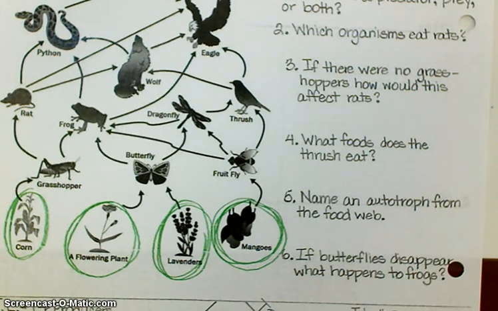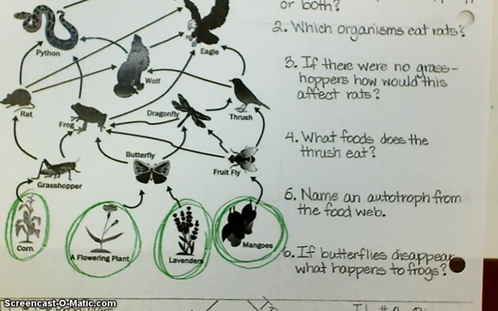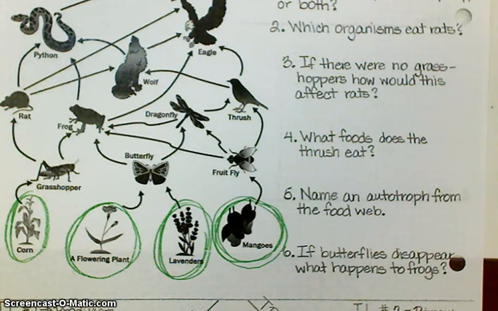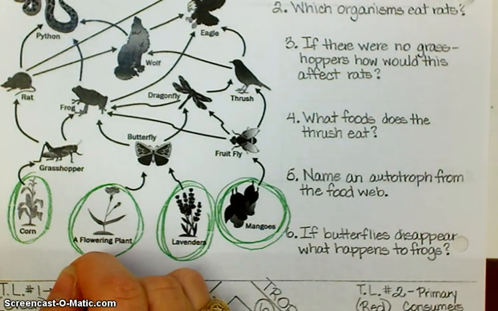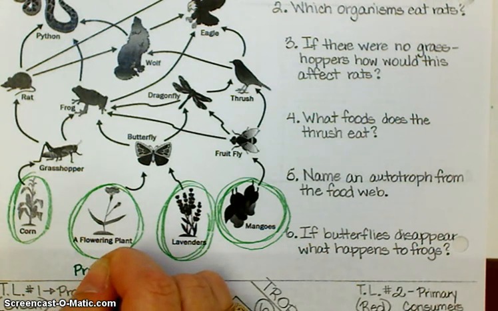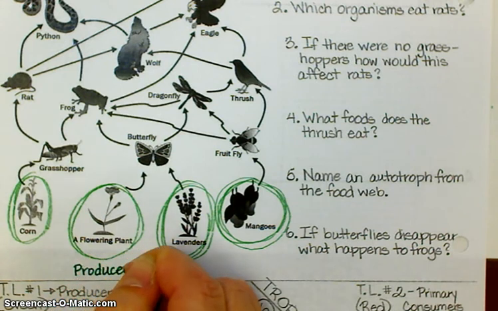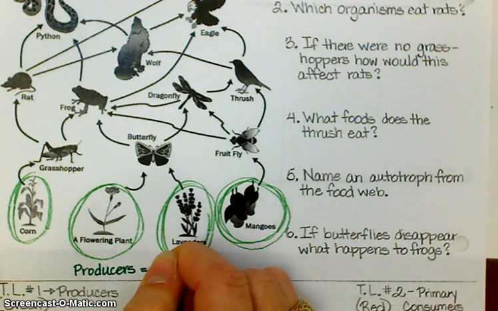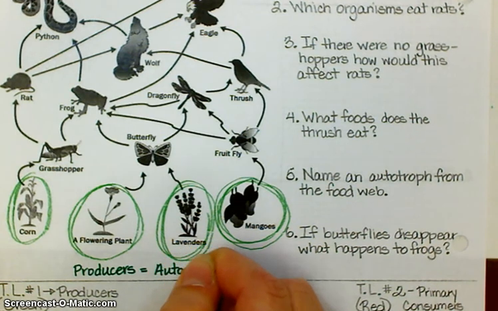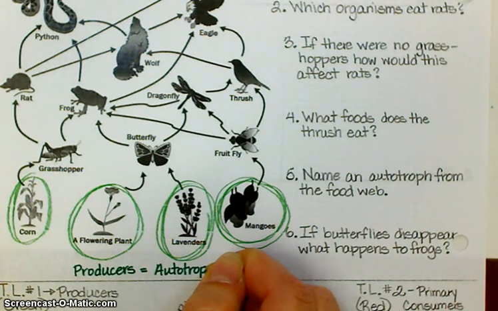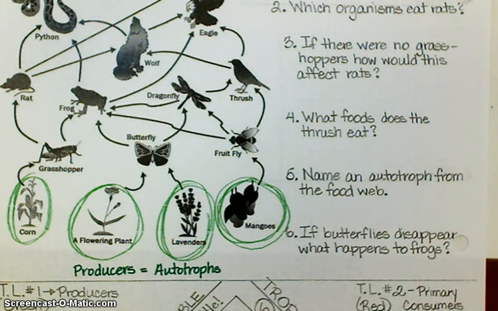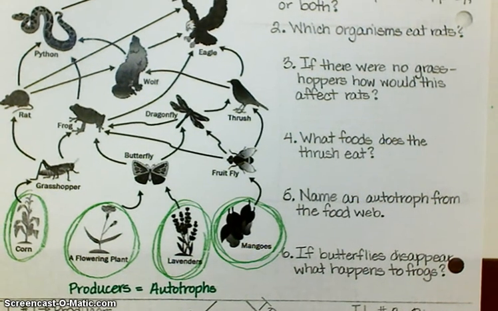And producers are also known as autotrophs. And so I want you to jot that down real quickly so that that's kind of a reminder. Okay, producers equals autotrophs, meaning they make their own food. And usually they make their own food from energy that they get from the sun. Okay, so in green you've got your producers.